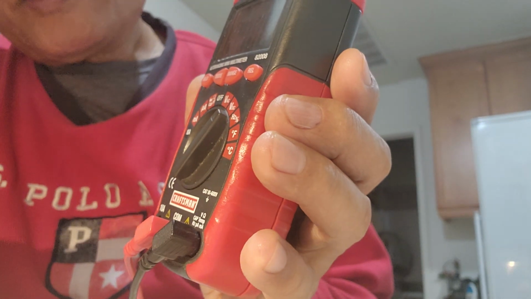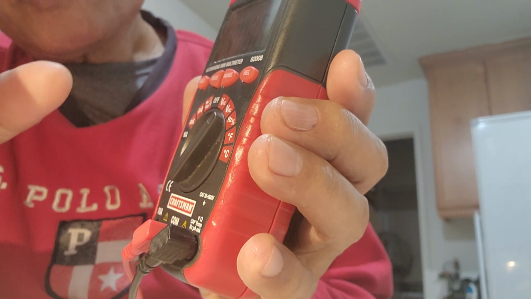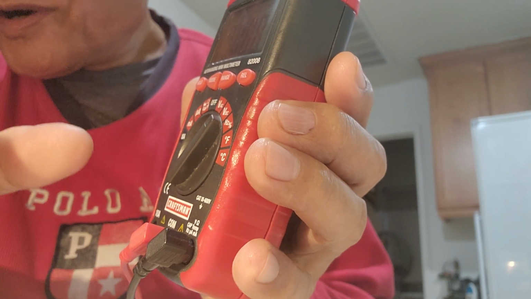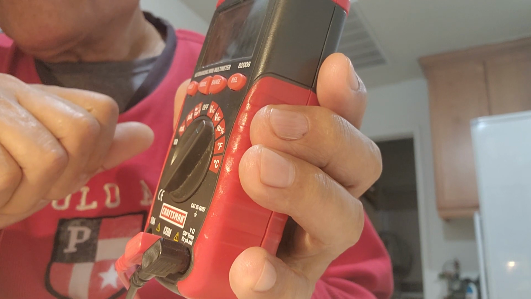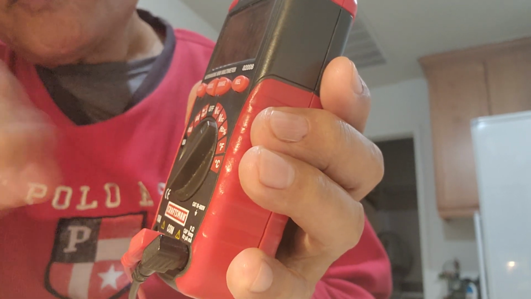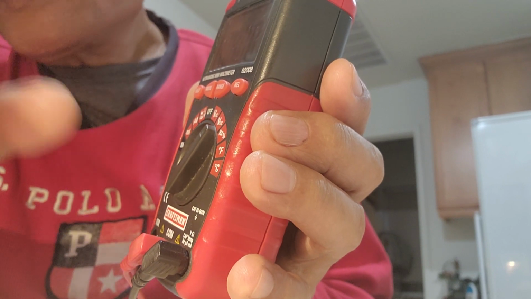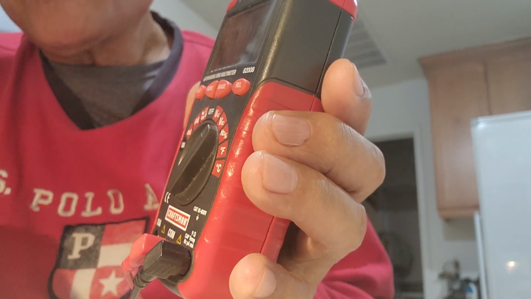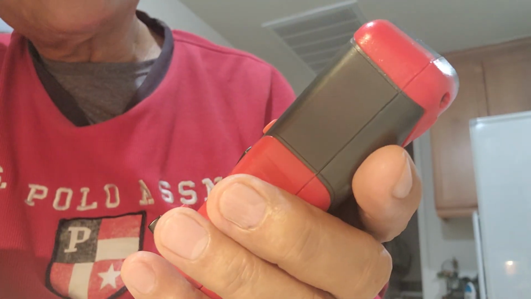What we can measure is a direct current voltage. So we can measure the terminal voltage of batteries or DC power supplies, of course, by using the two terminals.